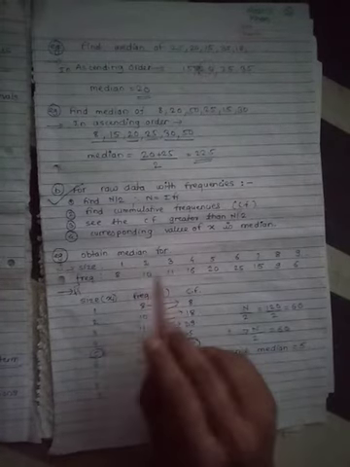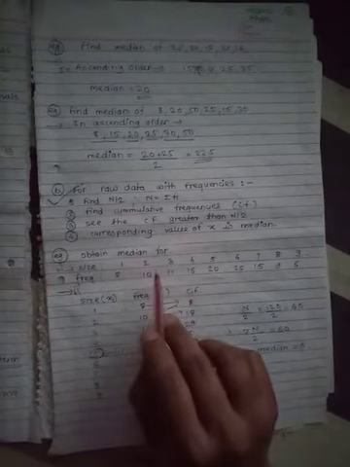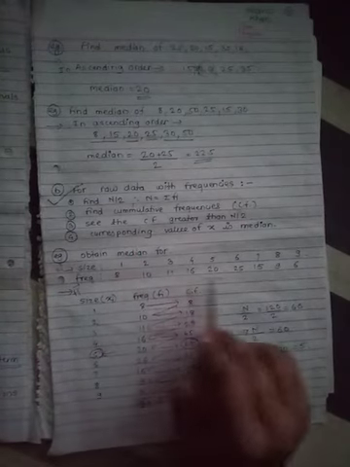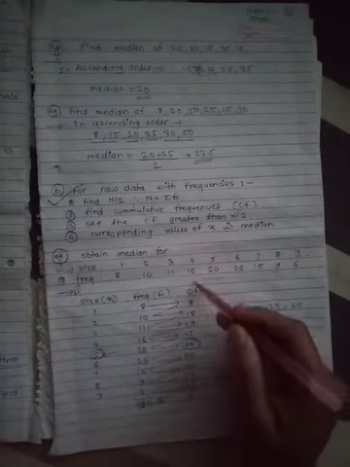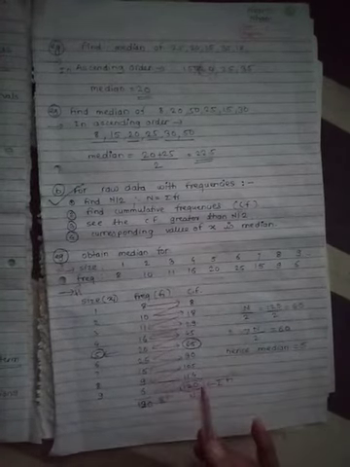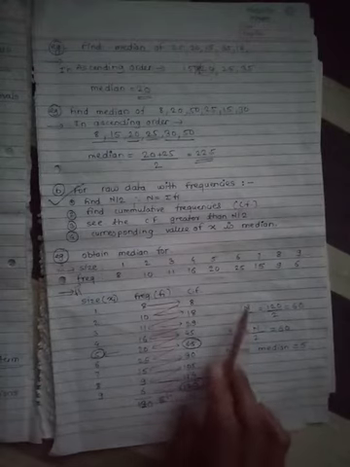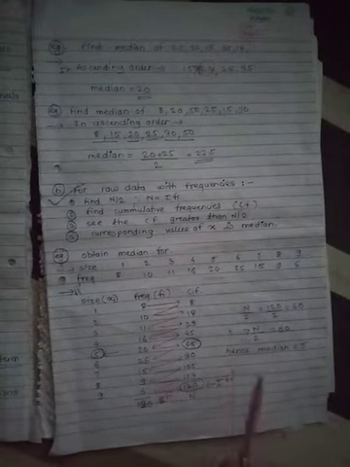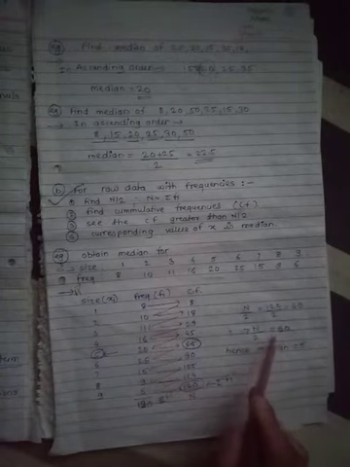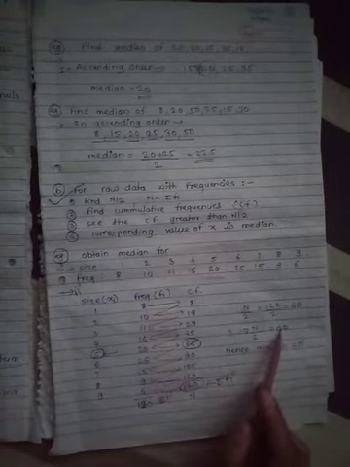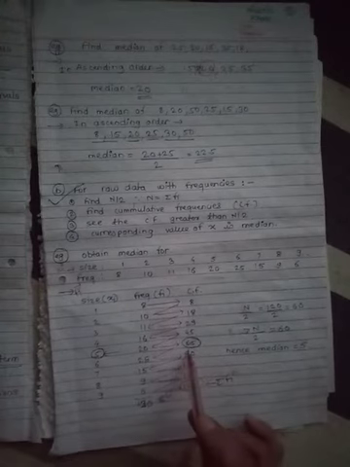For finding the median when x values and fi values are given, the first column is the xi value, the second column is the fi value, and the third column is the cumulative frequency column. Then find n by 2, summation fi upon 2, that is 60. Find the value which is greater than n by 2. The n by 2 value is 60, so the value greater than 60 in the CF column is 65.